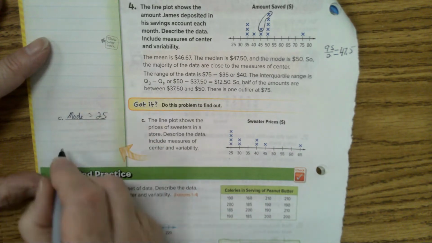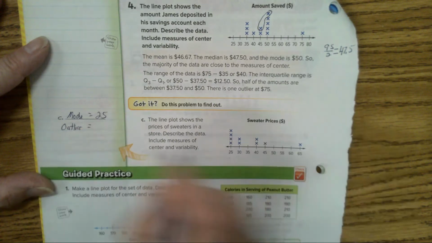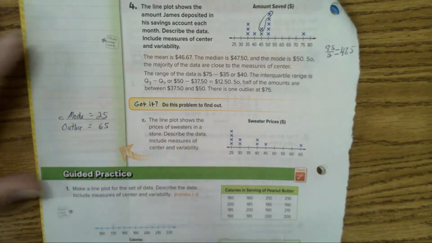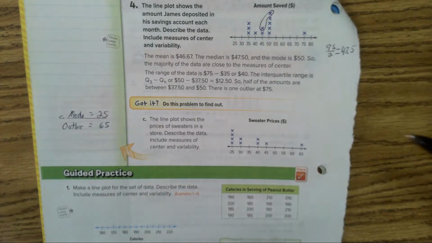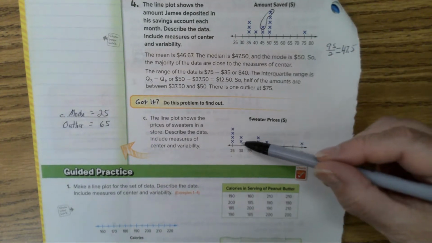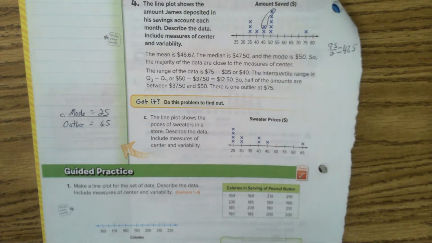There's an outlier. What's the outlier? The outlier is 65 on that. Let's see, what's our median? 1, 2, 3, 4, 5, 6, 7, 8, 9, 10. So that's an even number. There'll be two middle numbers in this one.